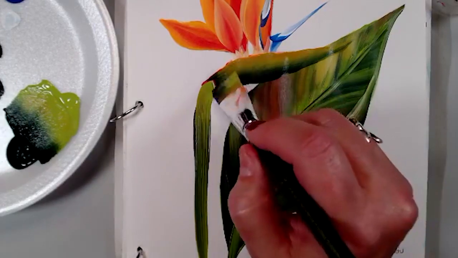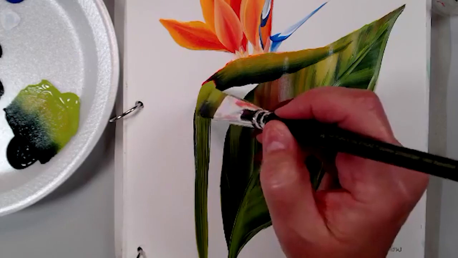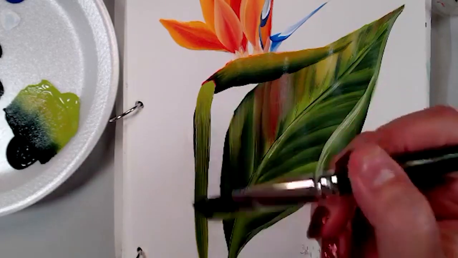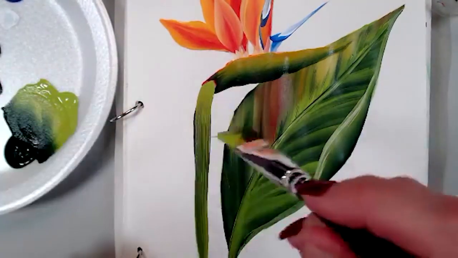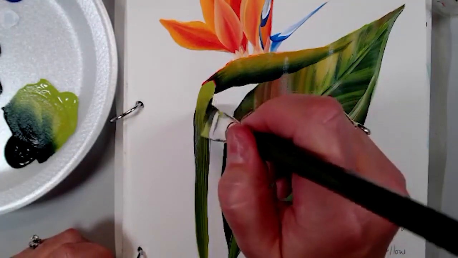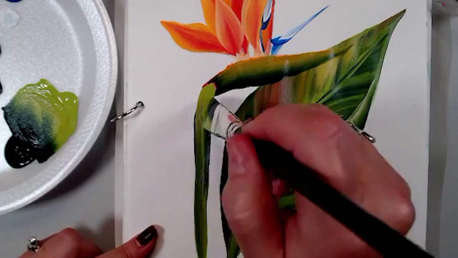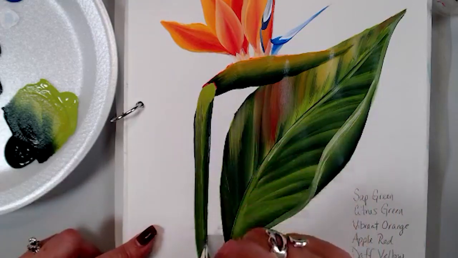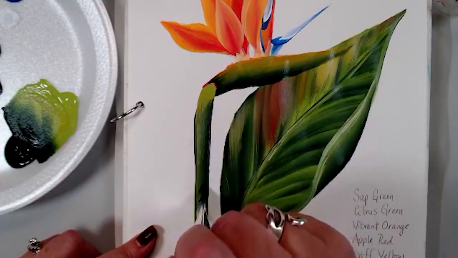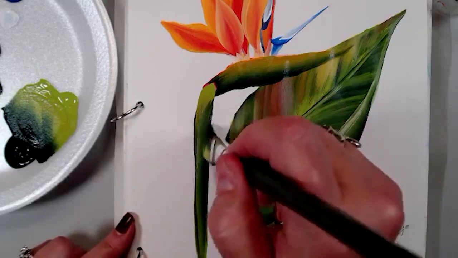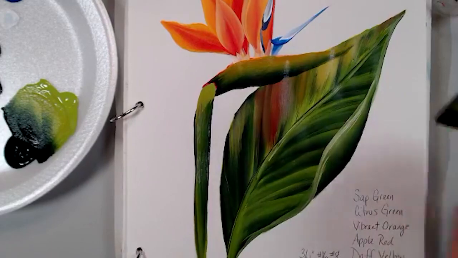Okay, so we've created this rounded part that nestles nicely right inside this red area, and you've got some pretty streaks going down to give your stem some shaded value. Now, if you want to, you can give it a little more depth on one side by pulling some dark down. So you angle slightly and you're leading with the light color, pulling that dark down on this side, okay? And then you've got a highlight right there.